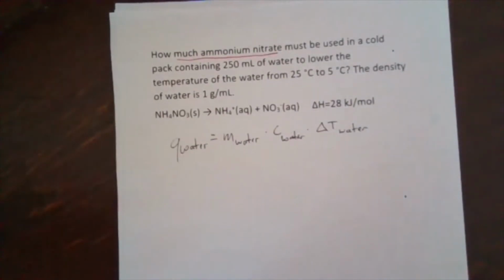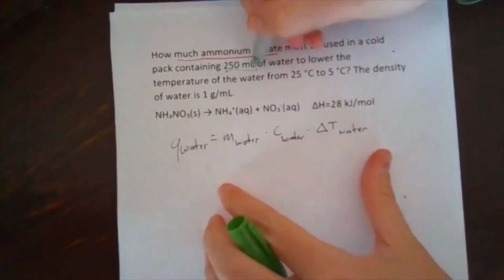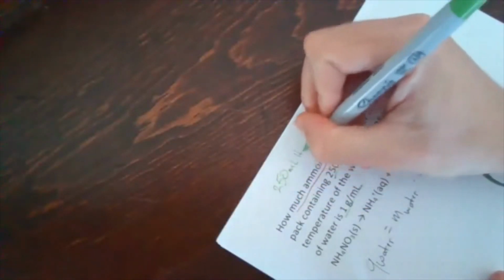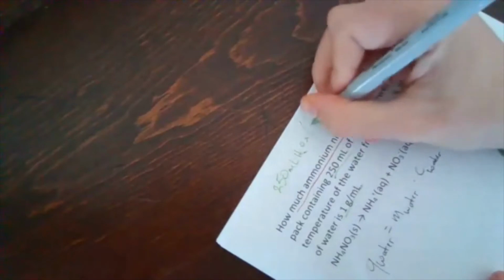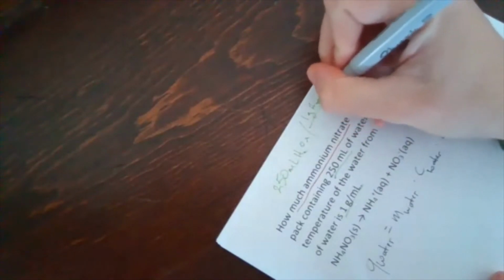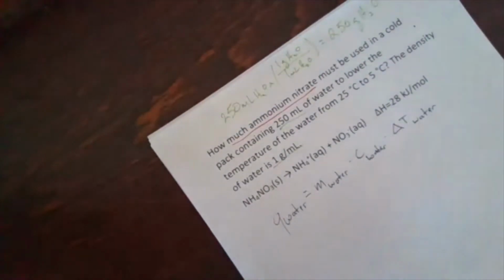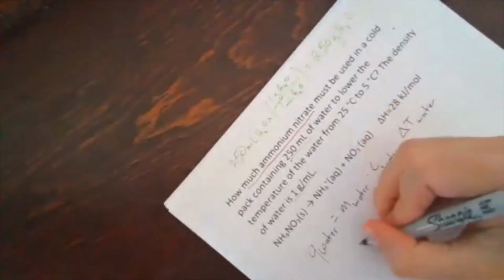Well, am I given the mass of the water? No, but I am given a volume of water and I'm given a density. And so 250 milliliters of water, I know that it is 1 gram of water for every 1 milliliter of water, which means 250 grams of water. Hey, look, chapter 1, still coming back. Okay, so we can plug that in.